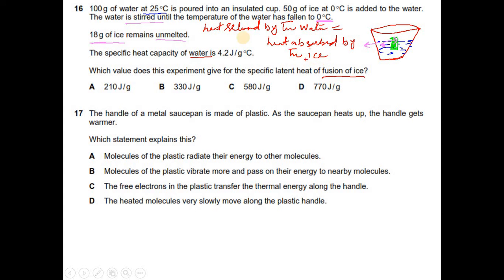First we need to find how much heat is released by the water. We have the formula Q equals mc delta T, where m is the mass of the object which is releasing or absorbing heat, c is the specific heat, and delta T is the change in temperature. The mass of the water is 100 gram, specific heat c is 4.2 joule, multiplied by the change in temperature.